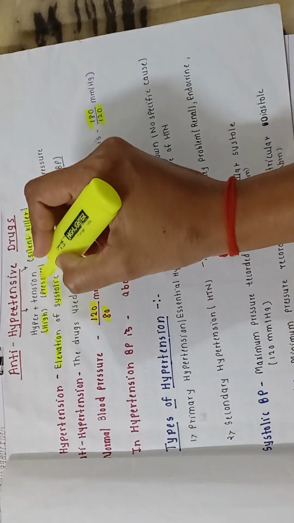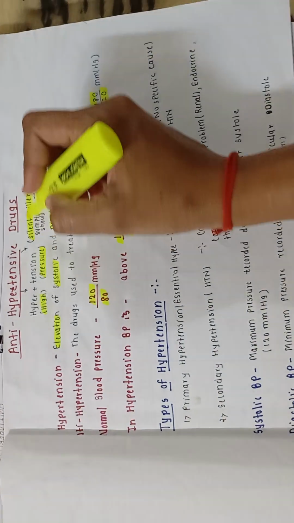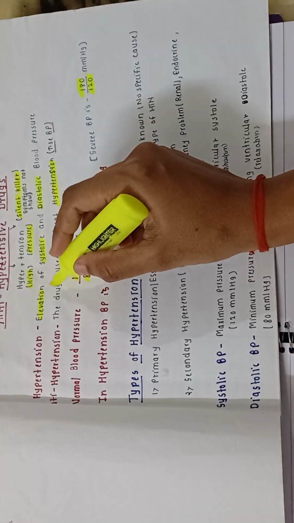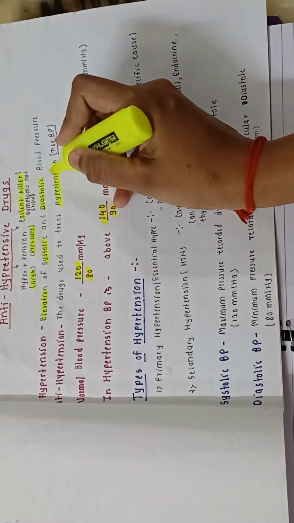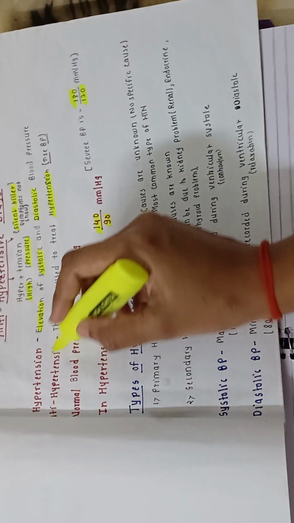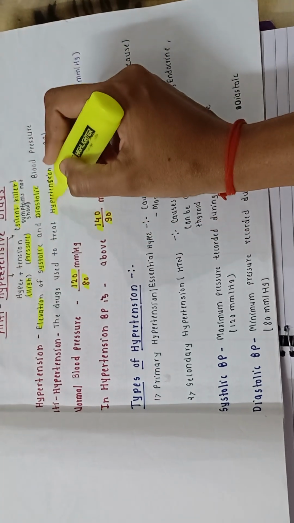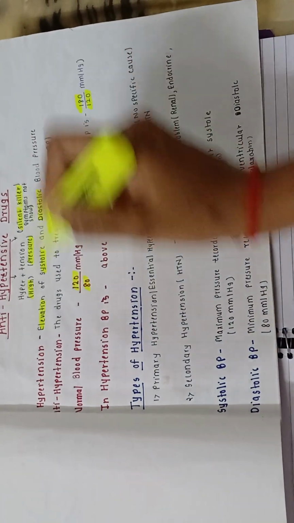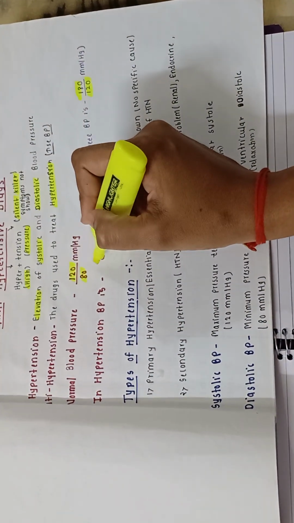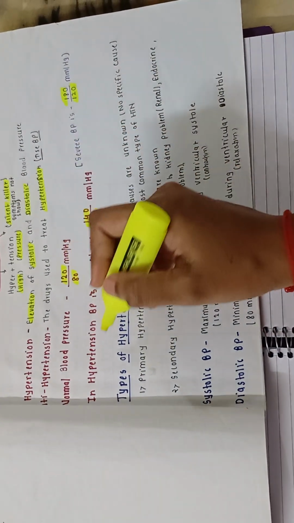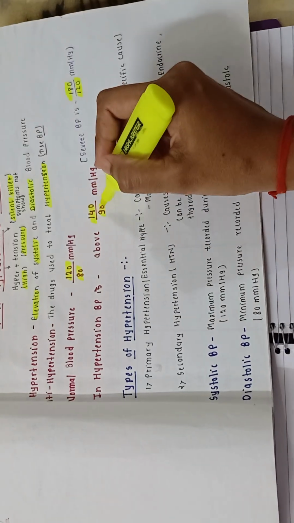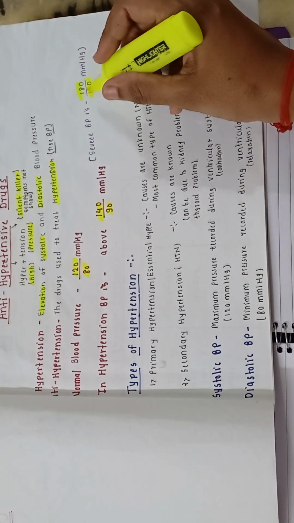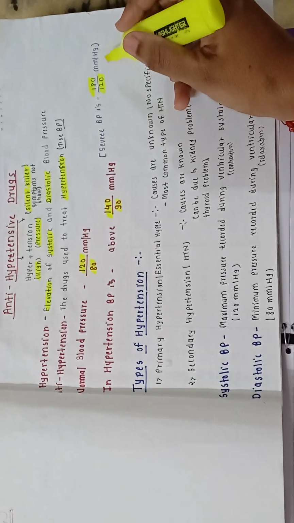Hypertension means high blood pressure, which is also known as the silent killer. Hypertension is the elevation of systolic and diastolic blood pressure. And what are antihypertensive drugs? Antihypertensive drugs are the drugs used to treat blood pressure. The normal blood pressure is 120 by 80 mm of Hg, and in hypertension blood pressure is above 140 by 90 mm of Hg, and the severe blood pressure is 180 by 120 mm of Hg.